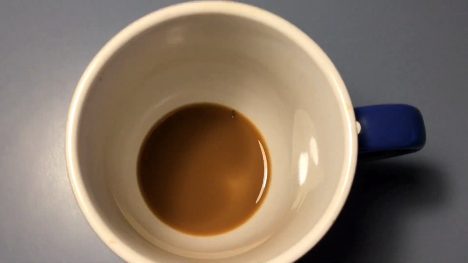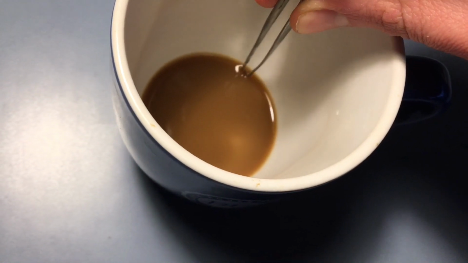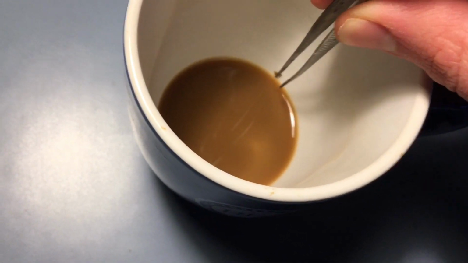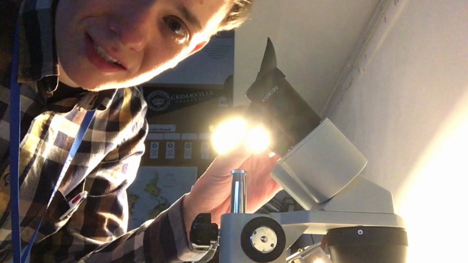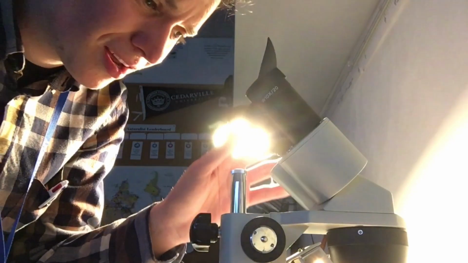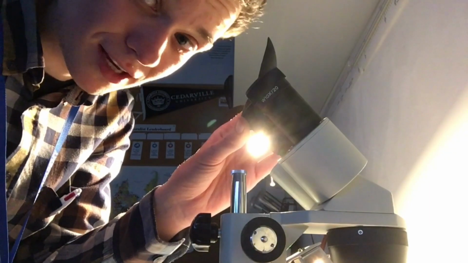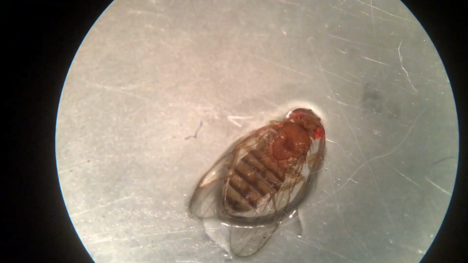Alright, so here's the fruit fly, and I'm just going to use some tweezers to take him out here. He's still alive. We'll see if we can keep him alive. Okay, we're just going to make a wet mount of him here and see what we can see. Alright, we're going to use a stereoscopic microscope and see this guy at 20 times magnification. So let's just take a look here. Alright, so here he is.